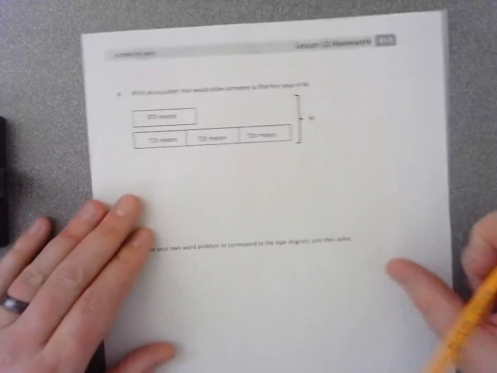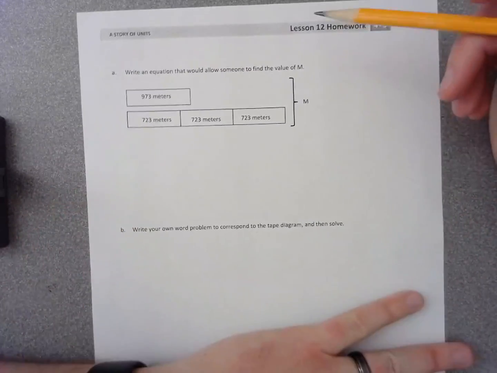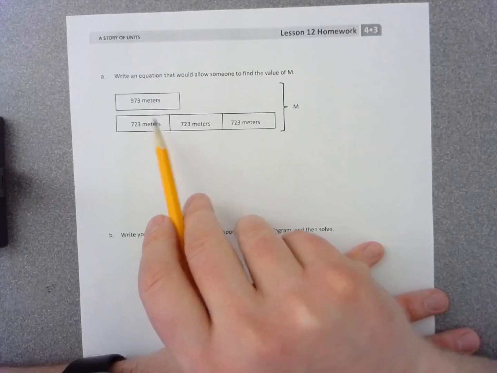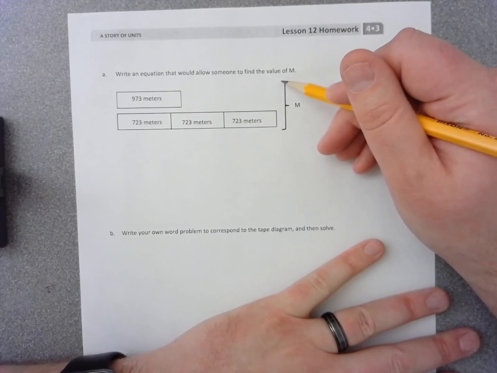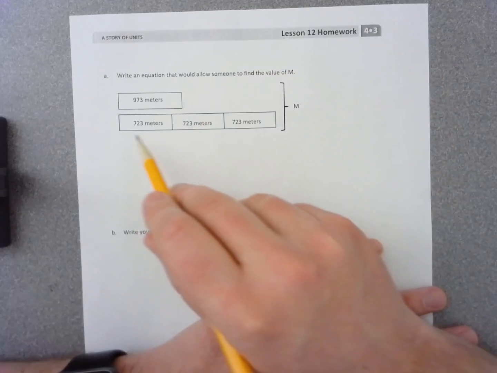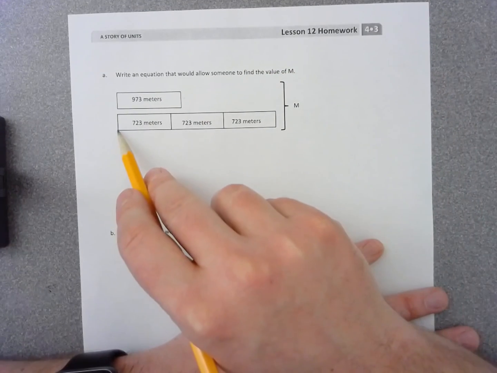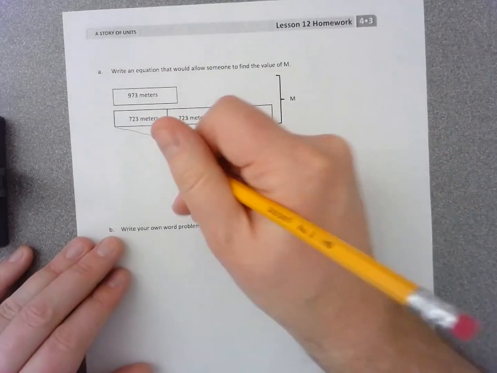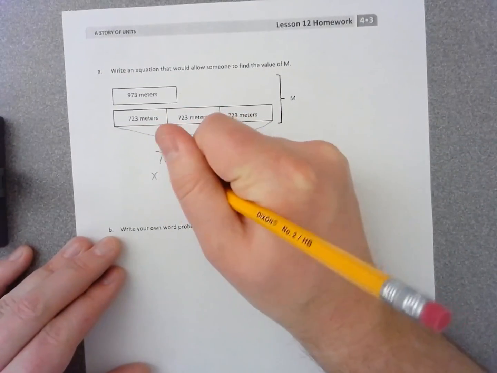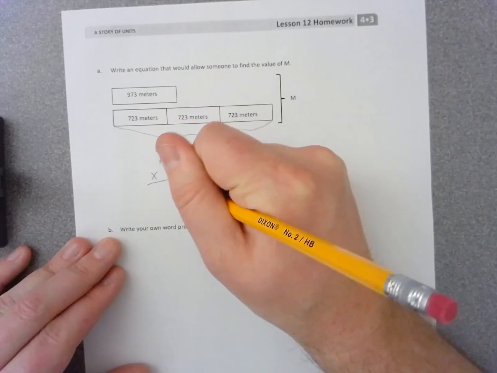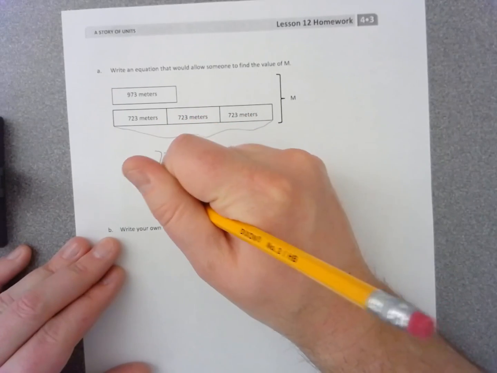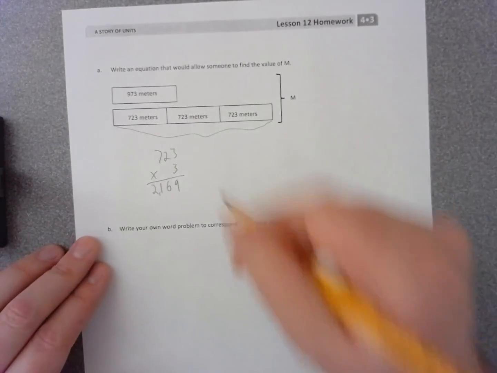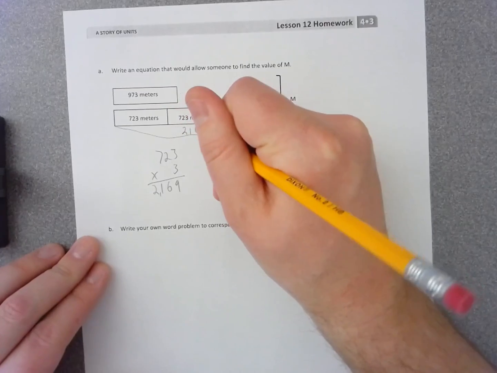Onto the back, it gives you a tape diagram, and you need to come up with the equation for this problem. So it looks like we're trying to find M, which is combining this section and this as well. So to start off, we're going to do this chunk here first. So we're going to do 723 times 3. So that's 9, 6, 21. Don't have to carry anything there. So this whole section here is 2,169.